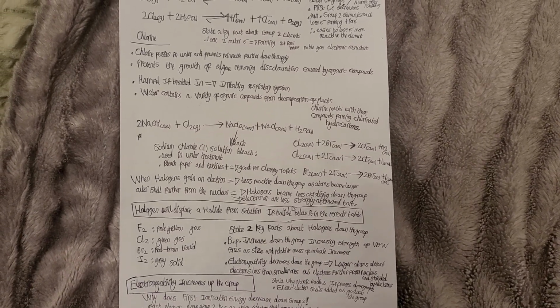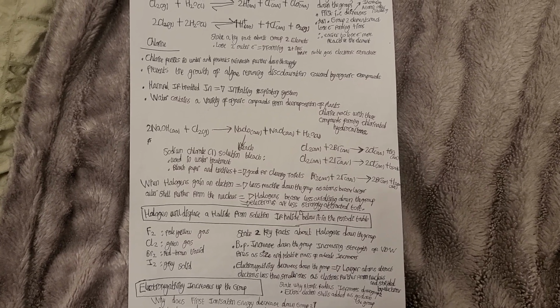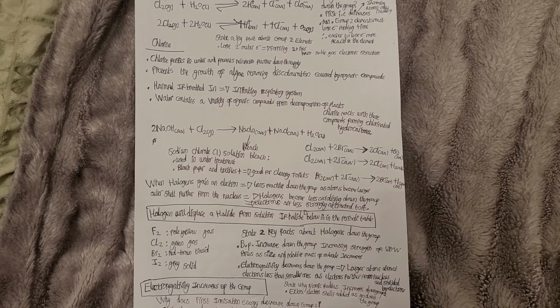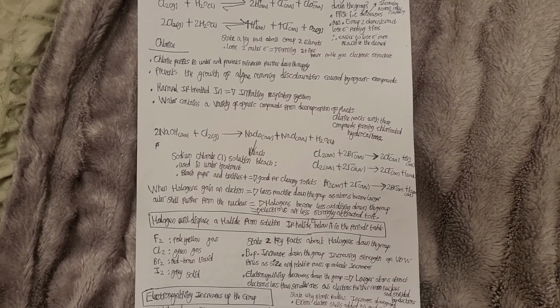2NaOH aqueous plus Cl2 gas forms NaClO aqueous, bleach, plus NaCl aqueous plus H2O liquid. Sodium chlorate(I) solution is bleach, used in water treatment, used to bleach paper and textiles, and good for cleaning toilets.